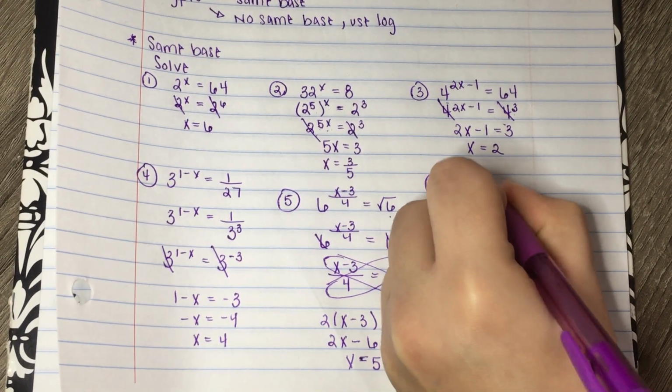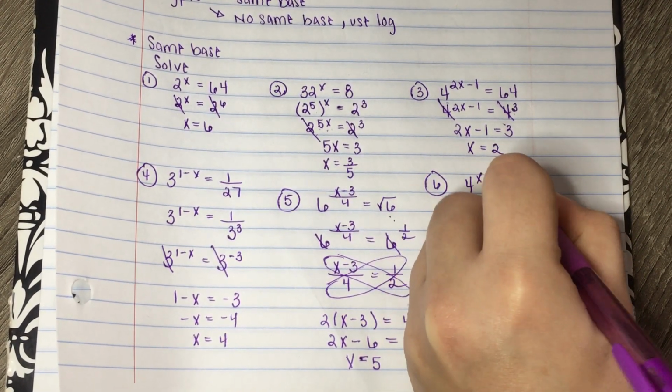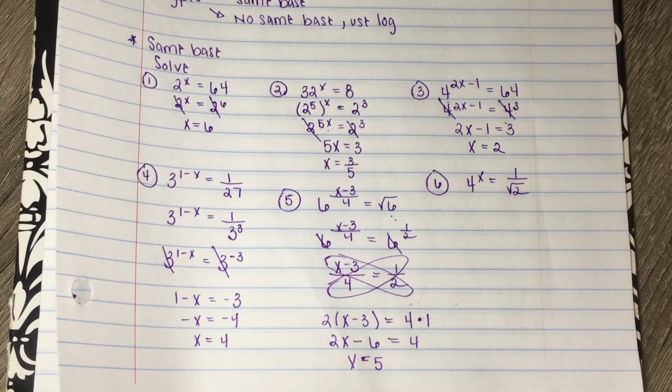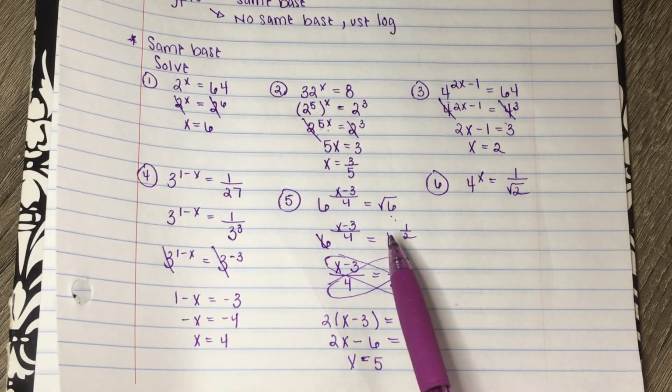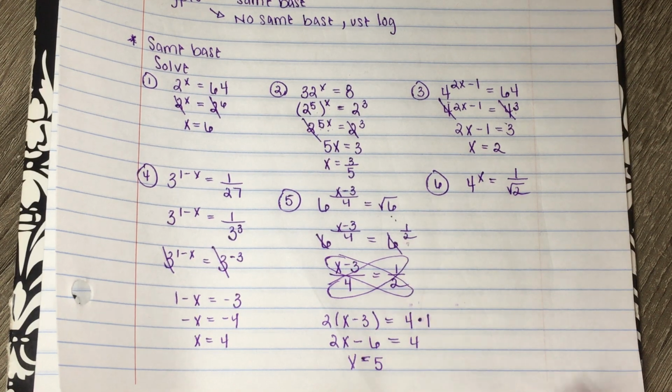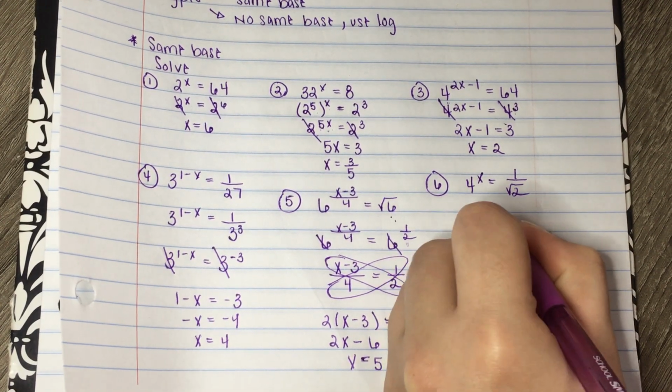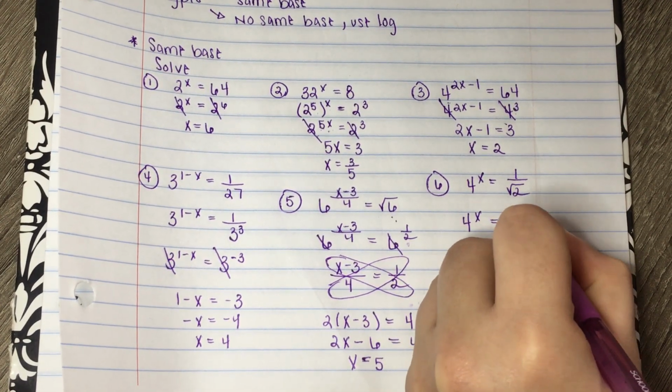We have 4 to the x is equal to 1 over square root of 2. All right, so this one's very similar to number 5 because we do have this radical now. So my first step is going to be to write that radical with the exponent. So I'm rewriting that square root of 2 as 2 to the 1/2.